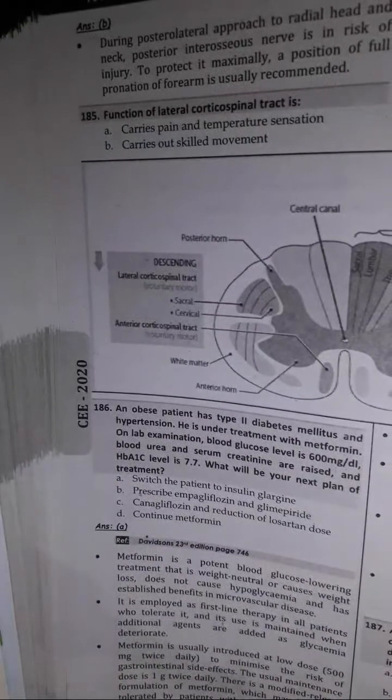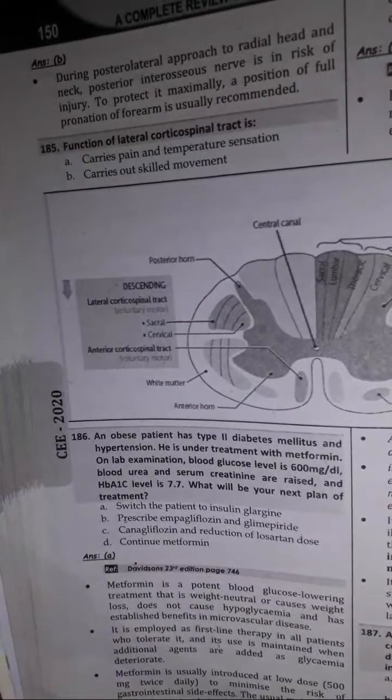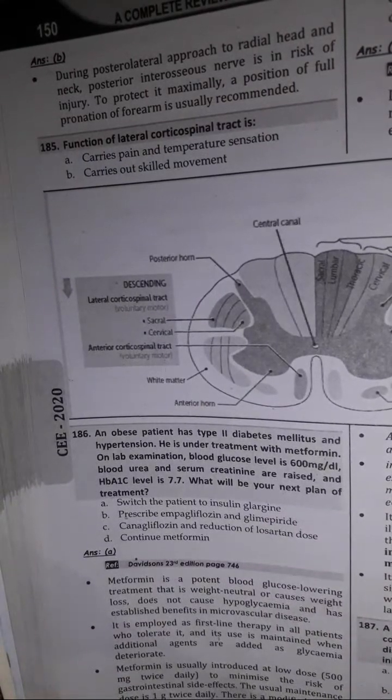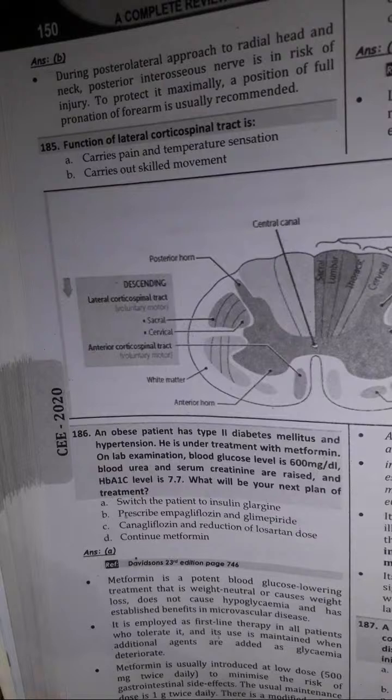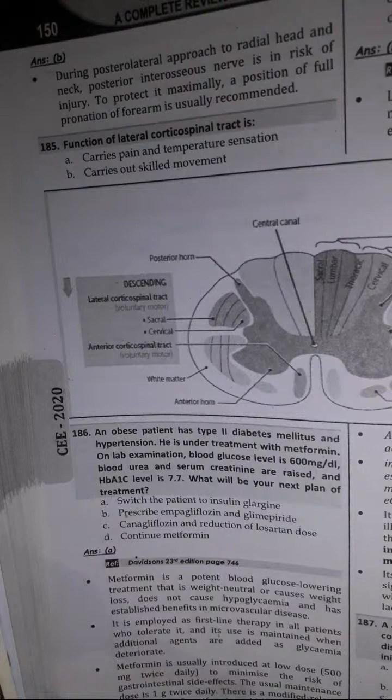Another question. An obese patient has type 2 diabetes mellitus and hypertension. He is under treatment with metformin. On lab examination, blood glucose level is 600 mg per dL, blood urea and serum creatinine are raised, and HbA1c level is 7.7. What will be your next plan of treatment?